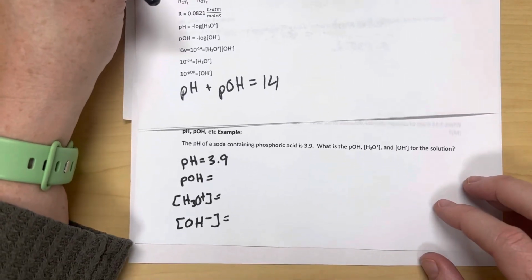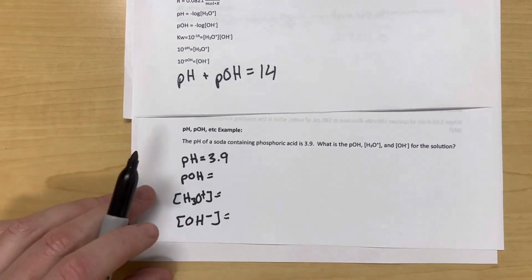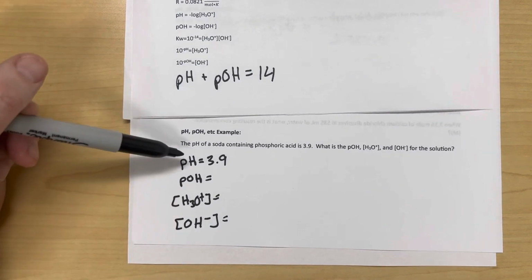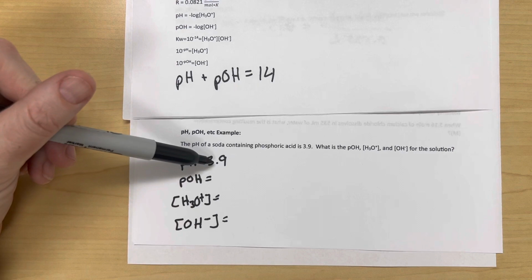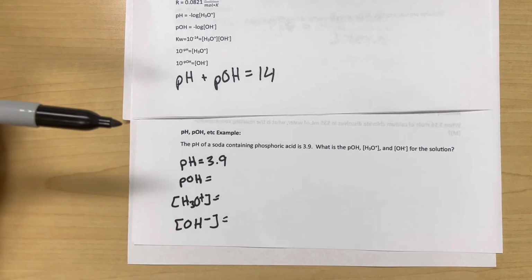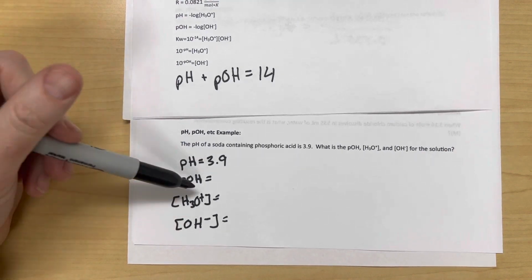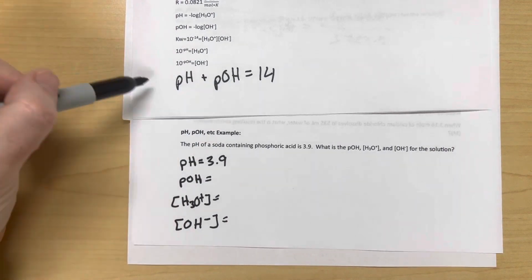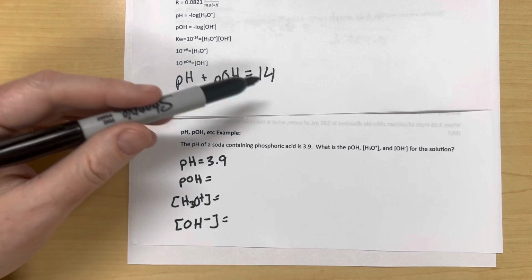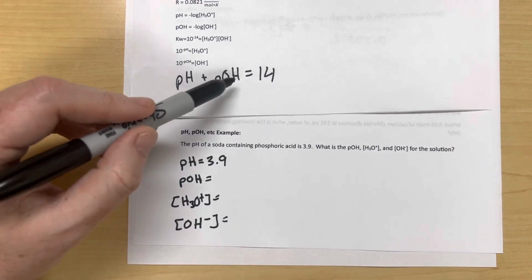Okay, so here are those equations for you. The first one we're going to use, although you could solve for pOH in a variety of ways. You can first find the H3O+, and then find the OH-, then go back and find the pH or pOH. One of the easier ways, I think, is to use this right here, which is why I realized I didn't have it provided. So that's pH plus pOH equals 14.